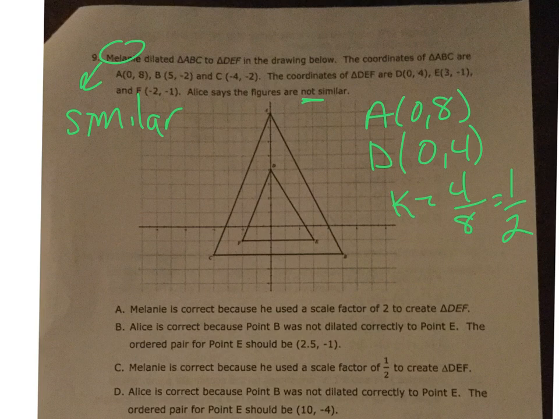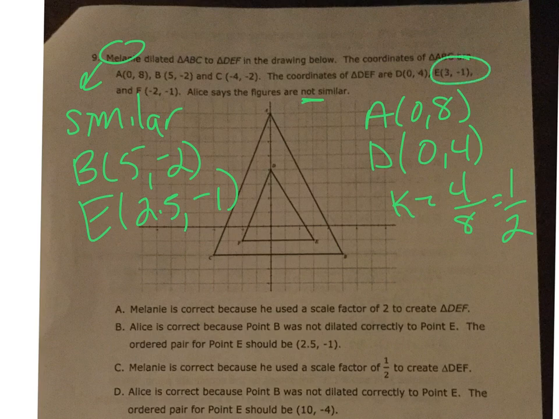So I'm going to check out my other points. B, which is 5, negative 2, and its corresponding point is E. So if my scale factor is 1/2, that means E should be 5 times 1/2, which is 2.5. And negative 2 times 1/2 would be negative 1. But when I look here, my E is 3, negative 1. So these are not similar, so Alice is correct.